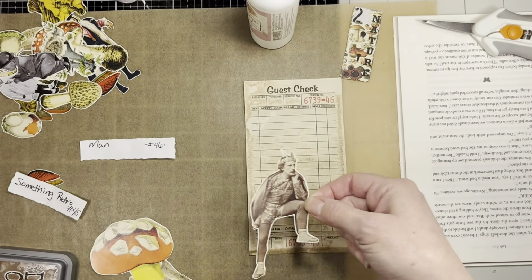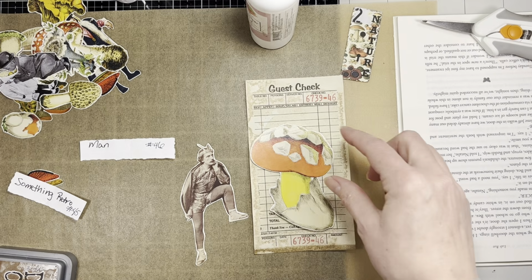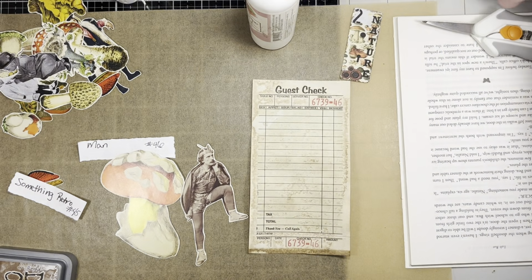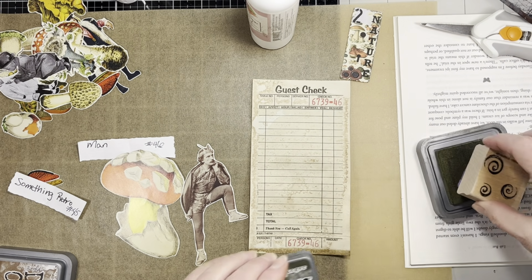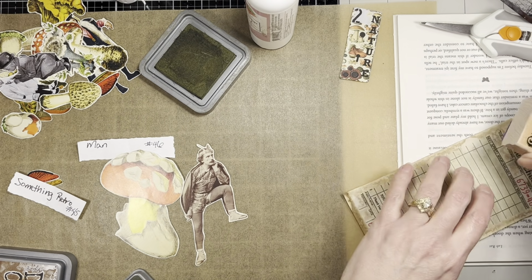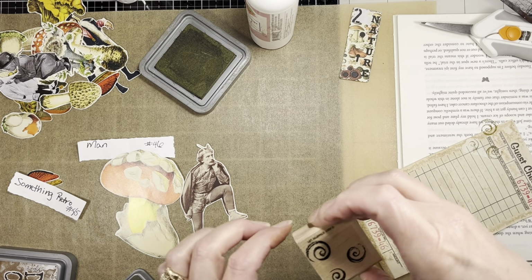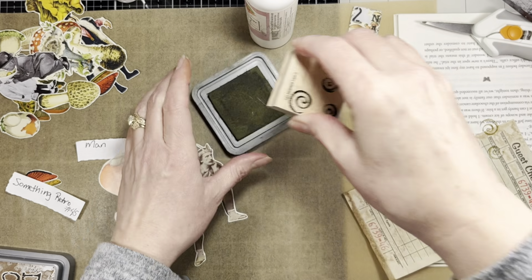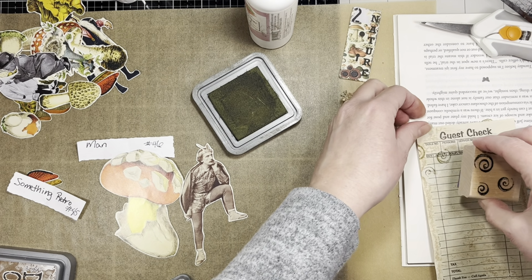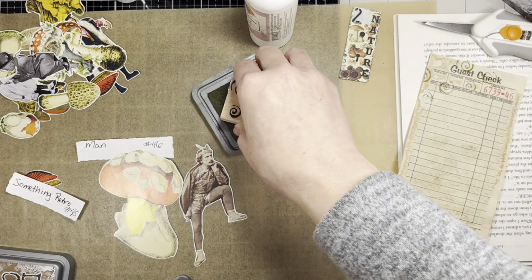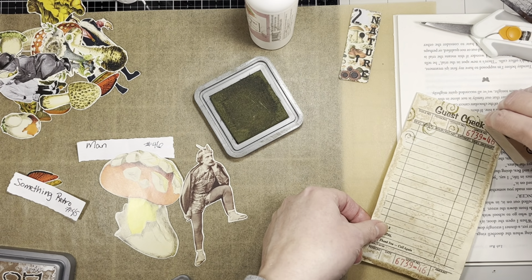Okay, and then we're going to use mushrooms, but I want to do some stamping on here first. So that's what I'm going to do. I think I'll use my forest moss to get some stamps on here. And this is just an old stamp from Stampin' Up. It's 2001. Some swirls. I think it came in one of their celebration packs that they used to offer. I don't know, they still may. I have no idea.